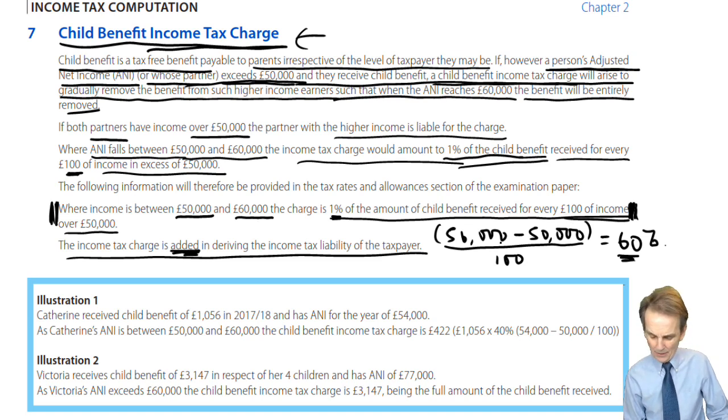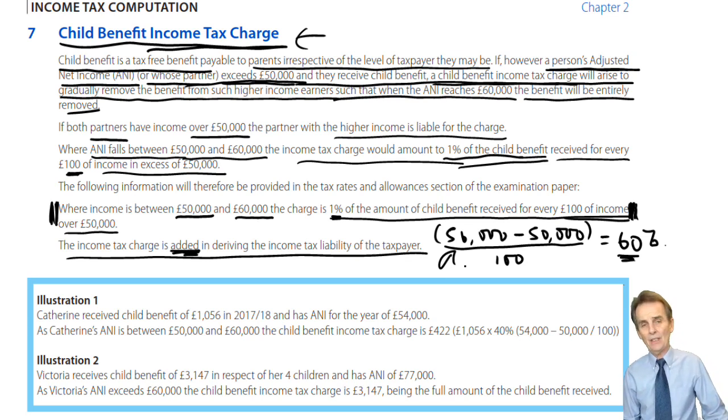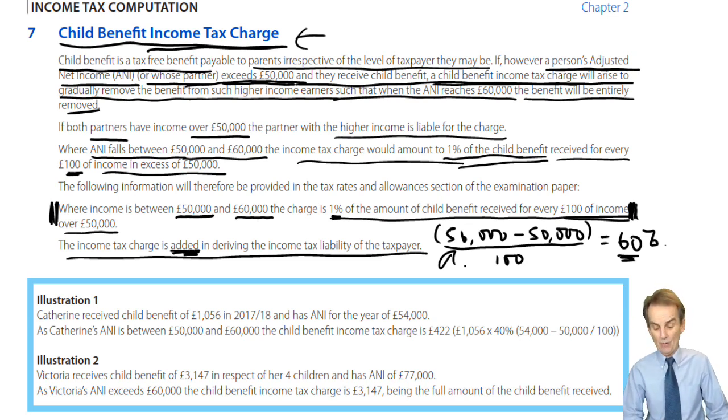But if that, instead of being 56,000, had been 56,090, you'd be rounding down to the nearest £100. You always round down to the nearest £100. So whether that's anything from 56,000 to 56,099, it is still going to give you 60% that you apply.